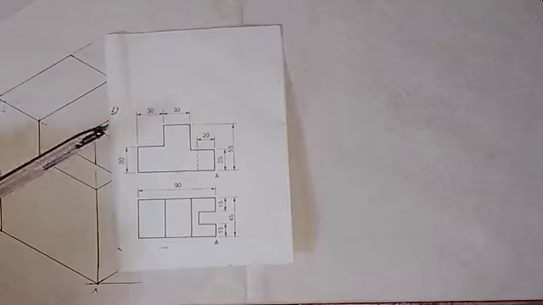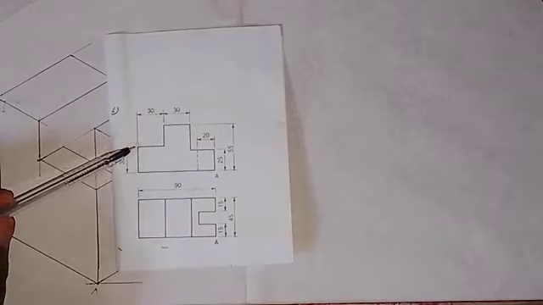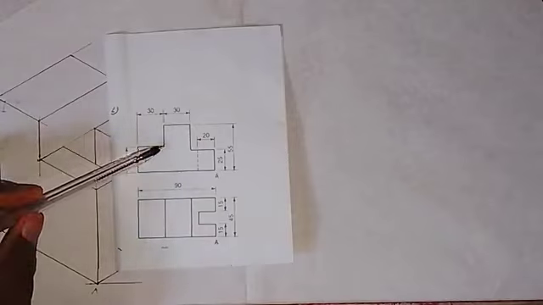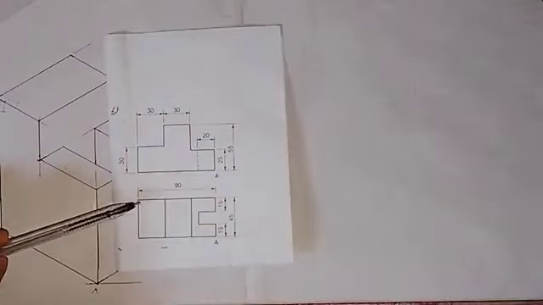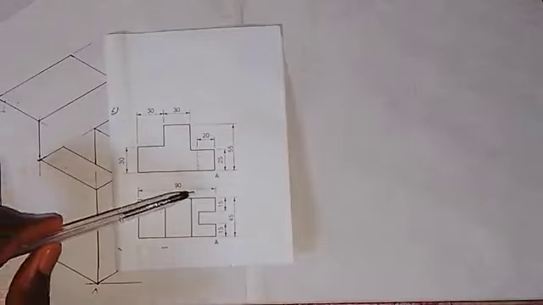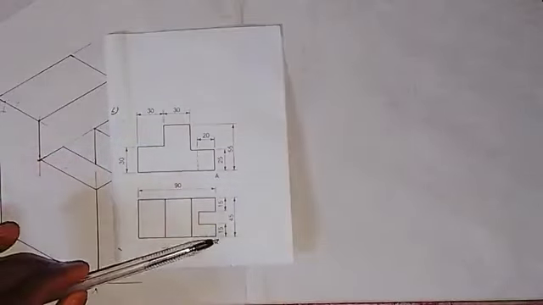For the front elevation, we have that from here to here is 30 millimeters, from here to here is 30 millimeters, from here to here is 30 millimeters, and then from this point to this short dashed line that we have here, we have 20 millimeters. From here to here is 25 millimeters, and from here to this line, we have it to be 55 millimeters. In the plan, from here to this end is 90 millimeters, from here to here is 15, from here to here is 15, and from here to here is 45 millimeters.